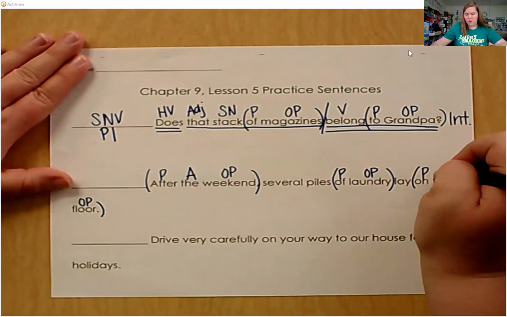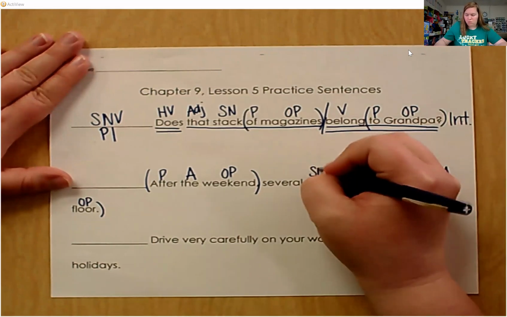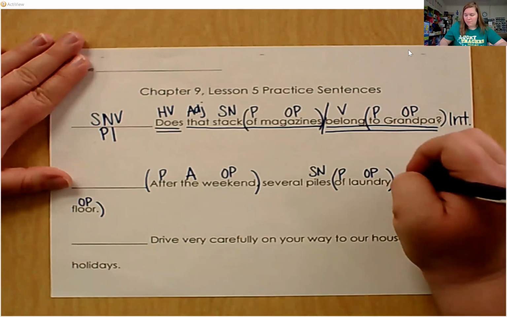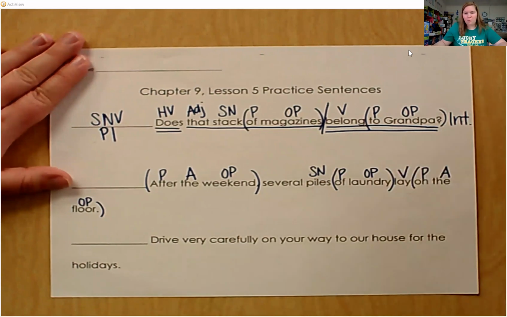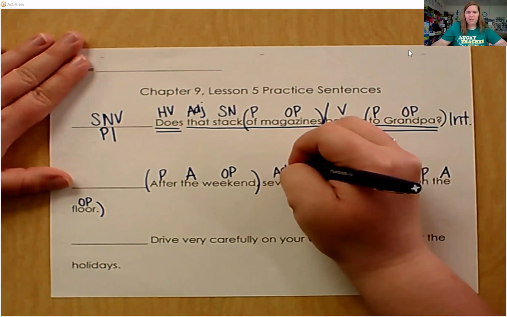The article adjective. What is the subject of the sentence? What lays on the floor? Piles, subject noun. What is the verb? What is the action? Lay. And several tells how many piles. It describes a noun, so it is an adjective.